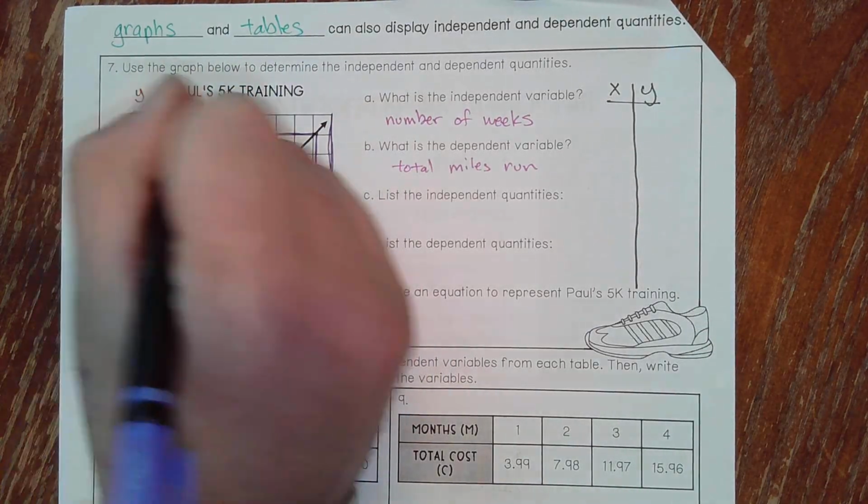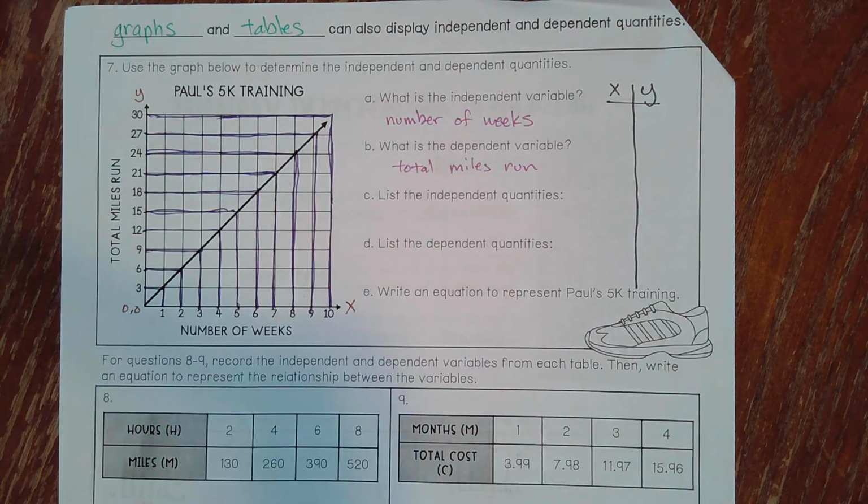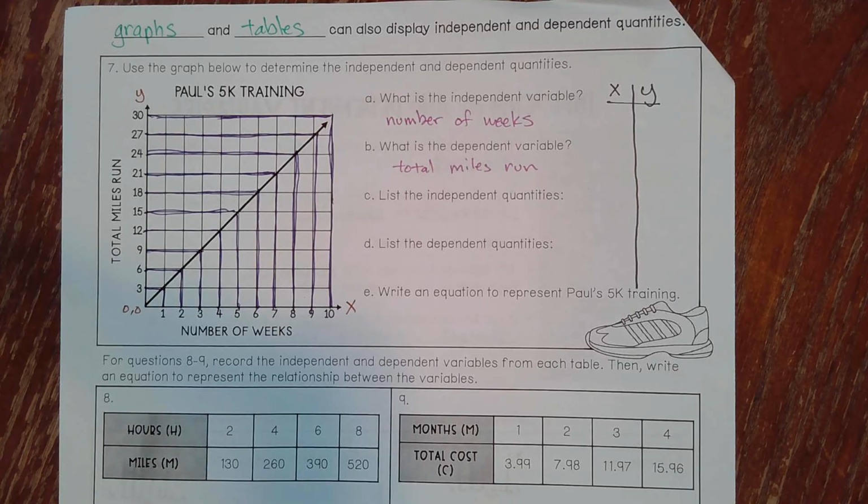And if it is one of those, how much are they multiplying, dividing, adding, or subtracting by? Okay, so here we go. Let's start building. All right.